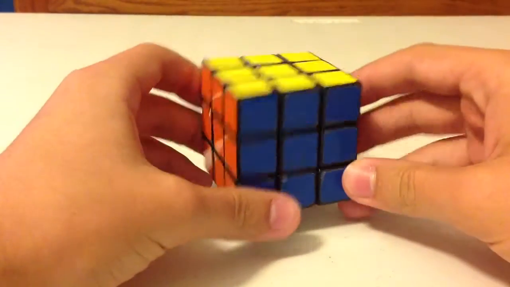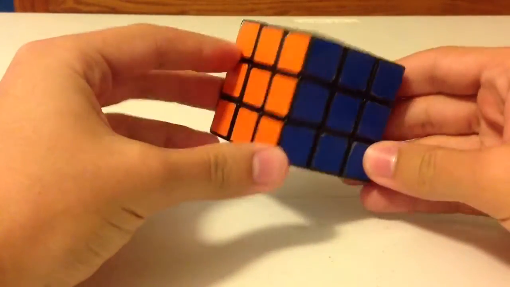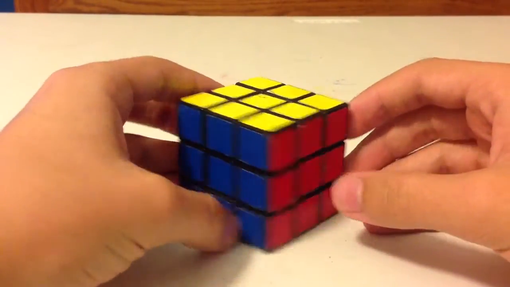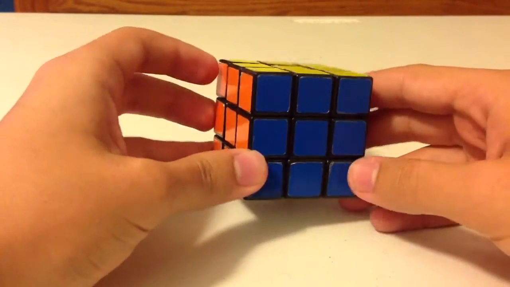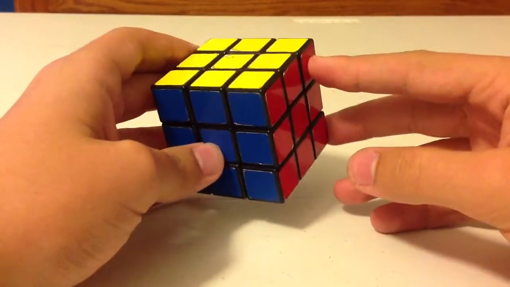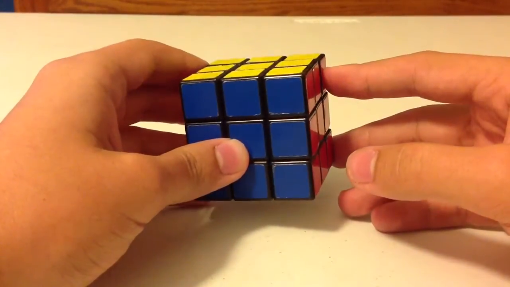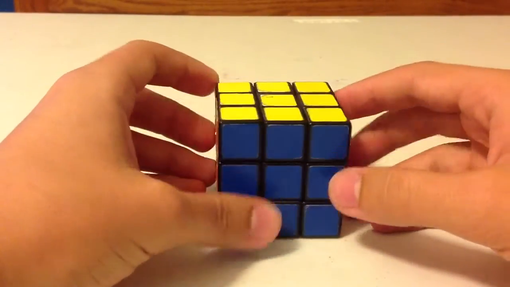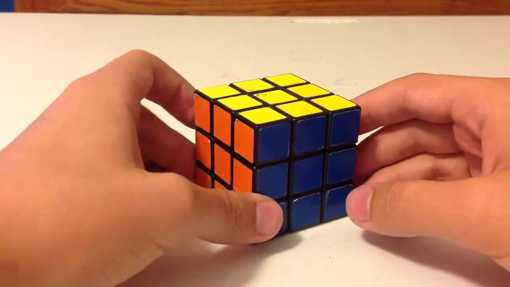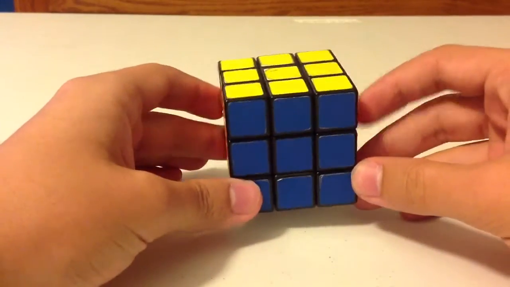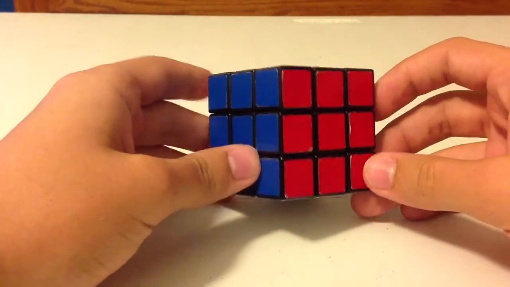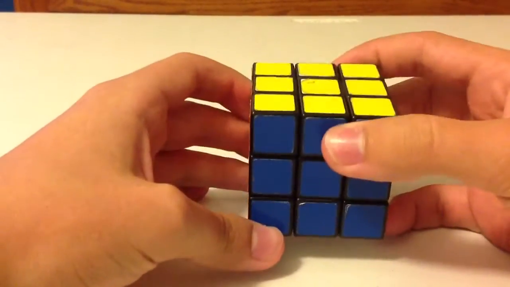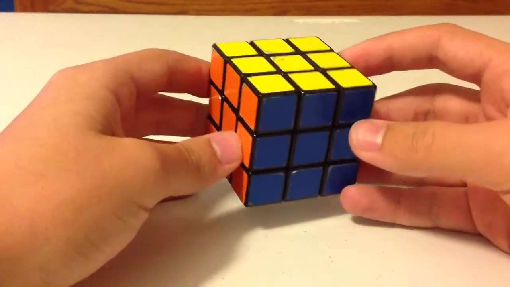So the first thing that you need to know before solving a Rubik's Cube is something called cube notation. It's how you write an algorithm, which is a set of moves that you need to perform in order to do a certain action on the Rubik's Cube. These algorithms will be made up of different moves, and these moves are the notation in cube notation. They represent the different faces and the different ways to turn them.